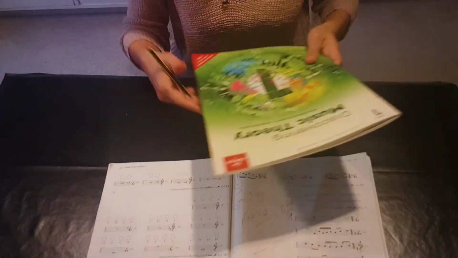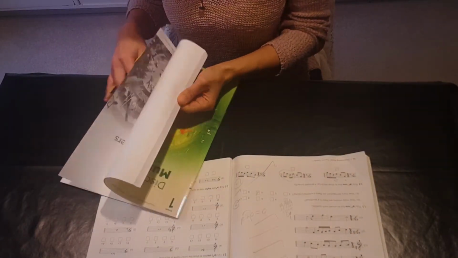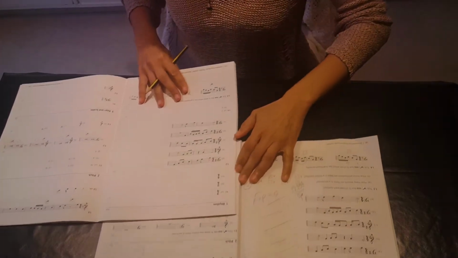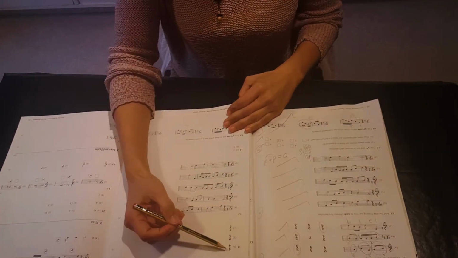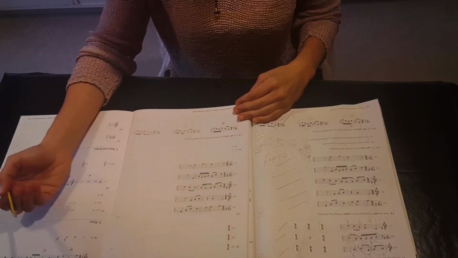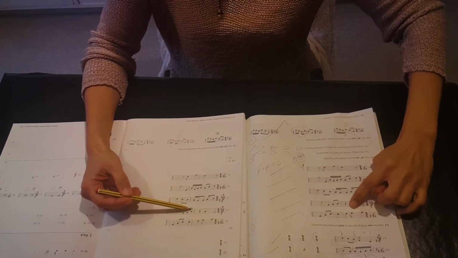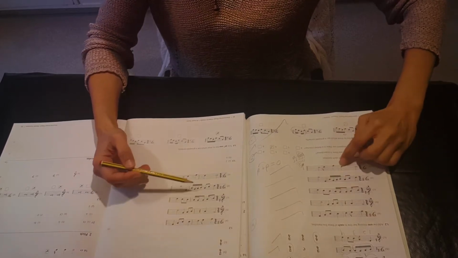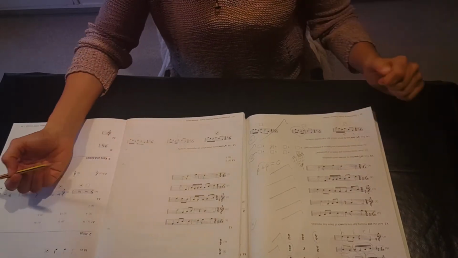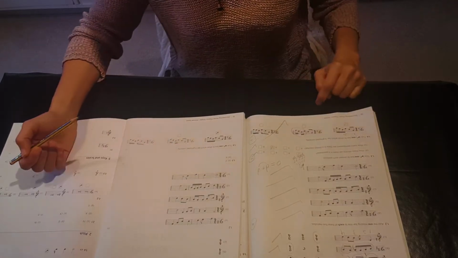Now let's check with the answer book if everything was fine, if I corrected everything right. So answers: 3, 4, 2, 4, 4, 4. Right. 1.2. Let me check here, see if the bar lines were added correctly. If I marked it right, good. Then you have 1.3, 2 and 6, good.